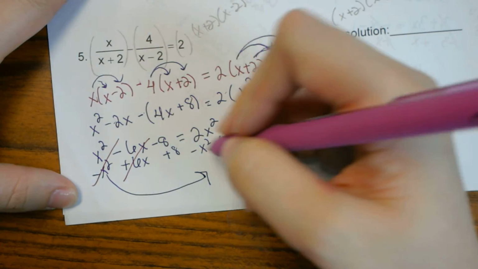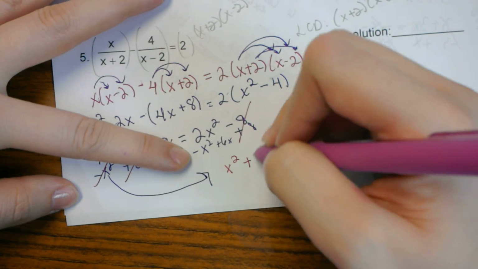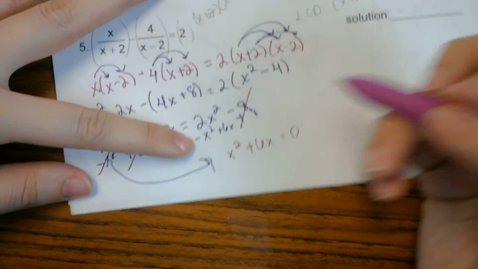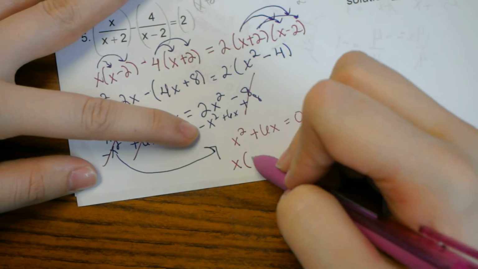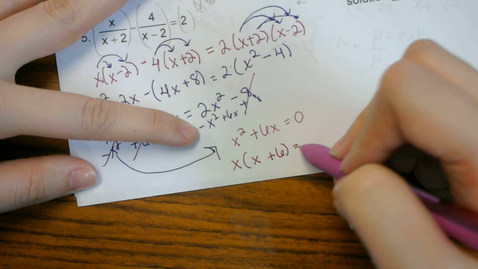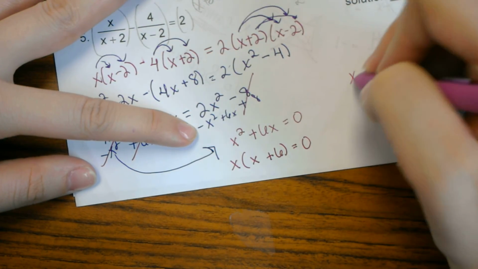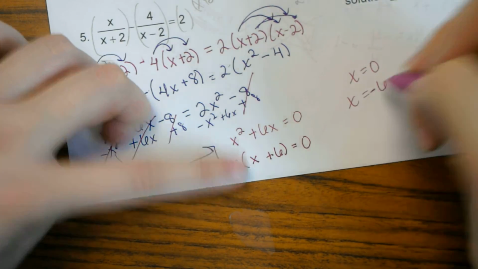So my 8's would go away. So I'd be left with x squared plus 6x equals 0. So x times x is x squared, x times 6 is 6x. So it means x is 0 and x is negative 6.